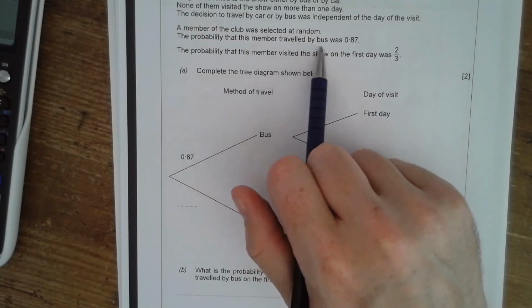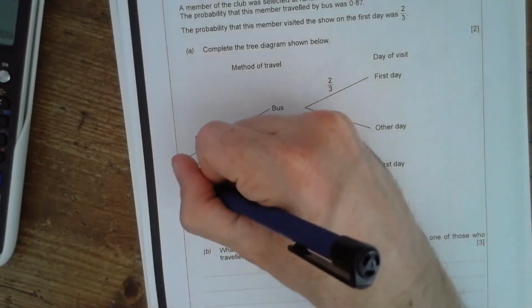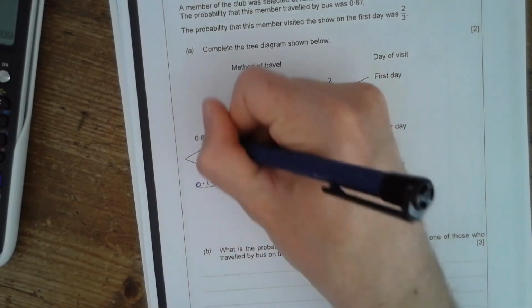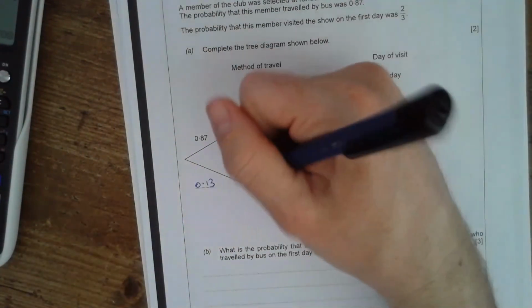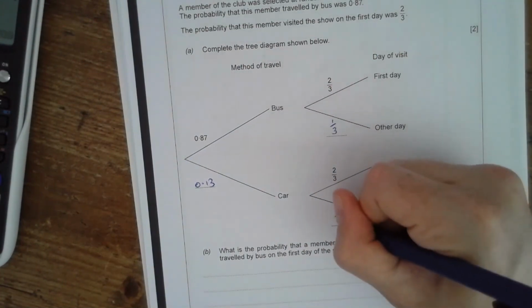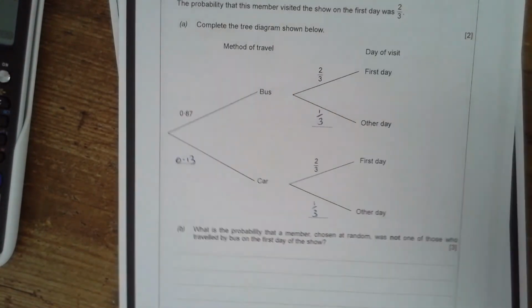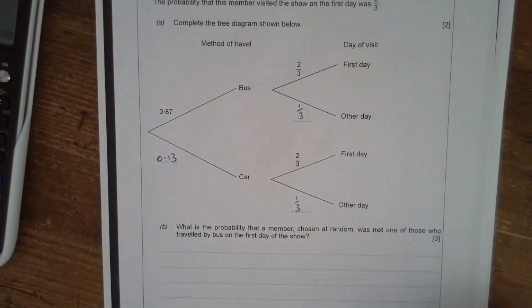A member of the club was selected at random. The probability that this member travelled by bus was 0.87. If that's 0.87, then I know what the car is. They have to add up to 1 as a whole, so 0.87 and 0.13 would add up to 1. And similarly here, I can fill that in as being 1/3. And we've got 2 very nice marks there. 2/3 and 1/3 makes 1. Those branches have to add up to 1.